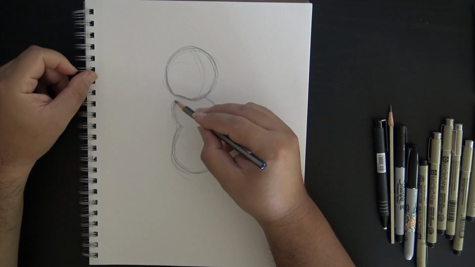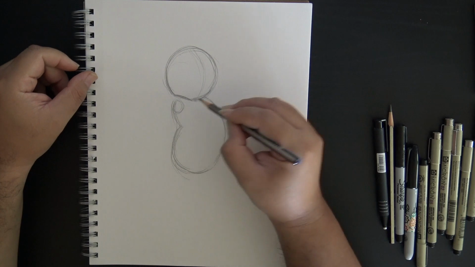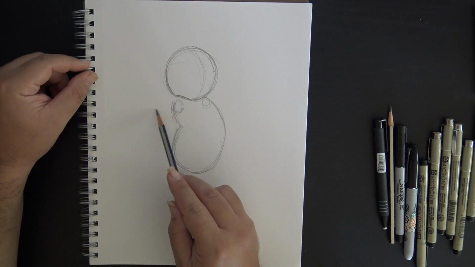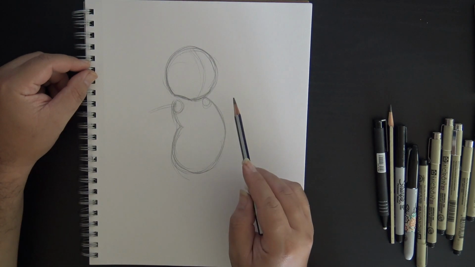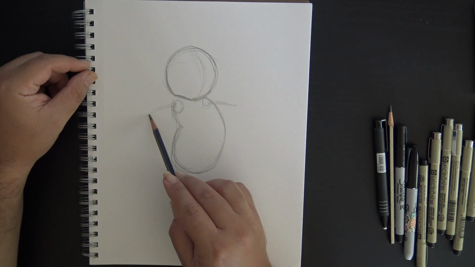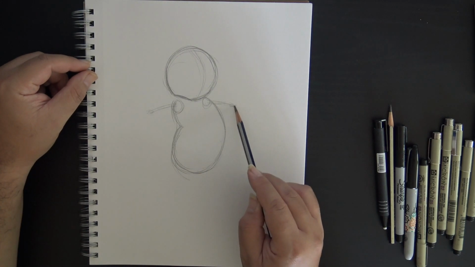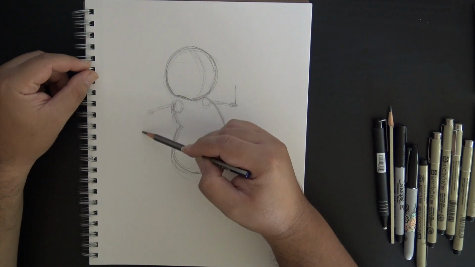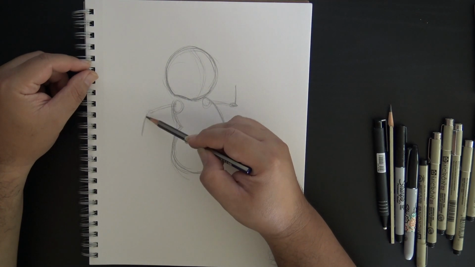So what we're going to do is, coming out of the top of the jelly bean, I'm going to put a couple circles here to tell me where the shoulders are. And we have the arms sticking out from the shoulders. And then we have elbows. And from the elbows, the forearms are sticking up on the right and down on the left.